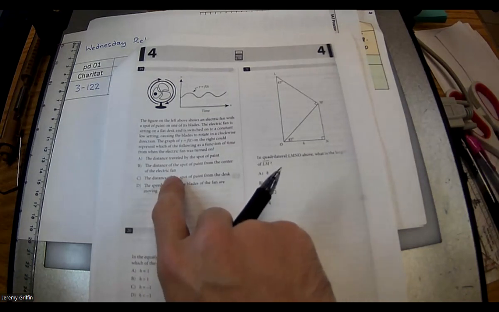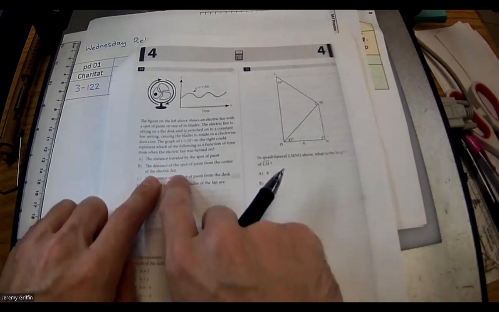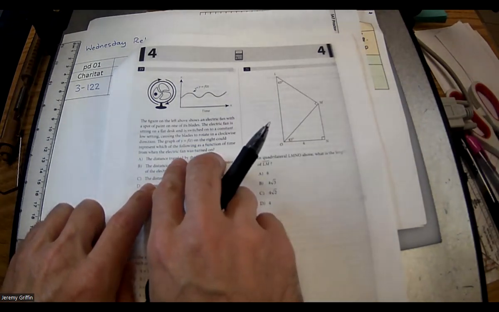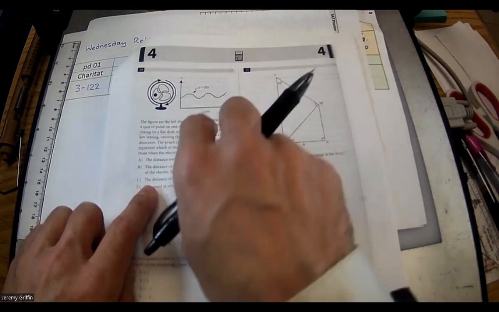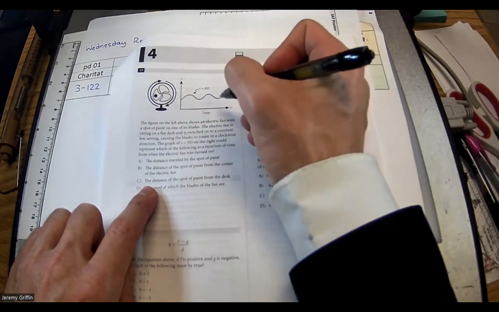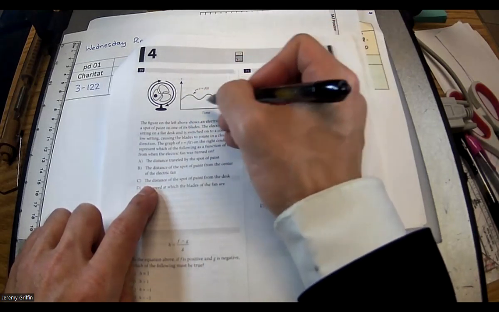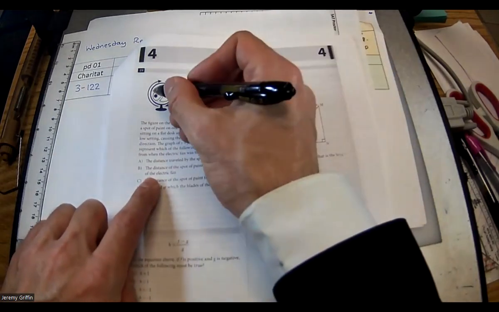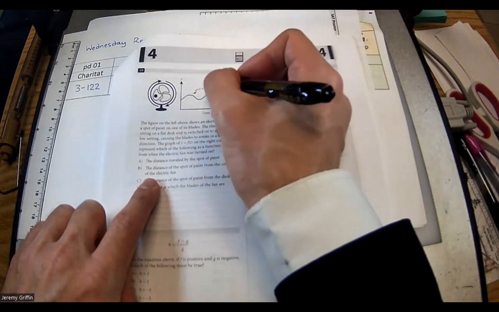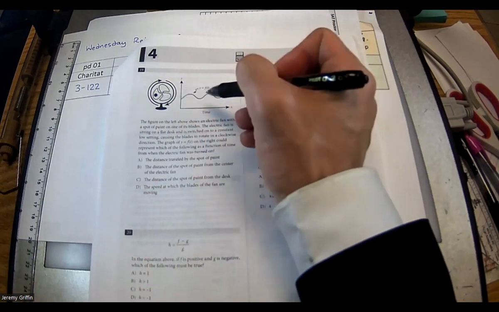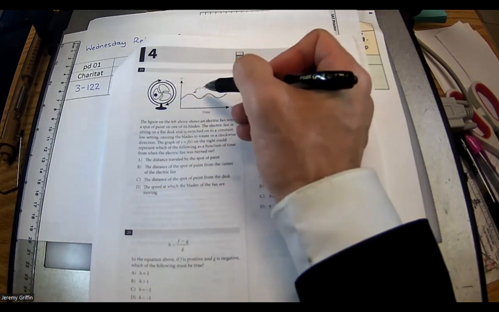The one I like is the distance of the spot of paint from the desk, right? Because here, let's go over the counterexamples. Distance traveled by the spot of paint would be like a linear relationship. Displacement would just zero out periodically. Distance of the paint from the center of the fan, that's called its radius, and its radius is just a constant value. But from the tabletop, at the lowest point it gets, there's still some height. At the highest point, it's even higher up. So it's going to oscillate between those two. It's like a sine or cosine curve.